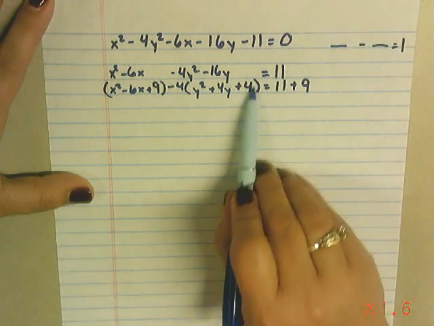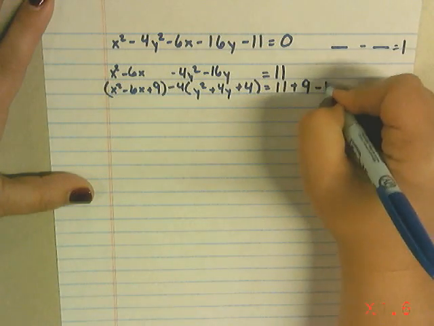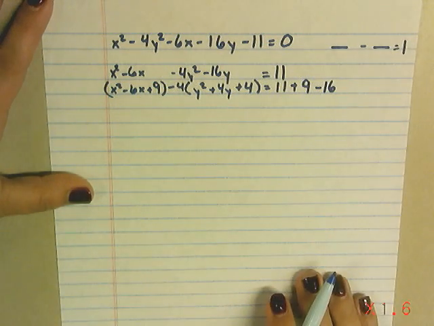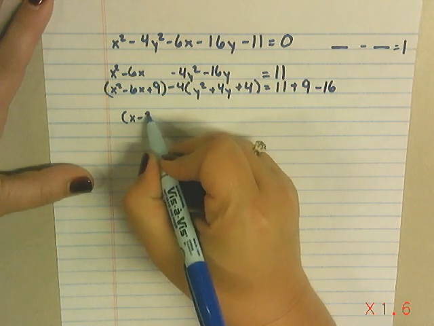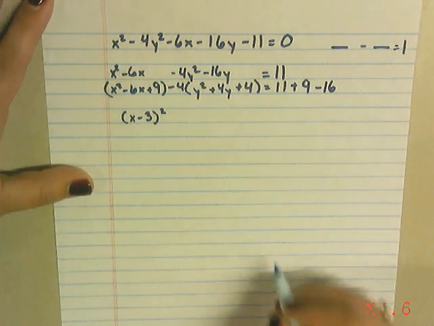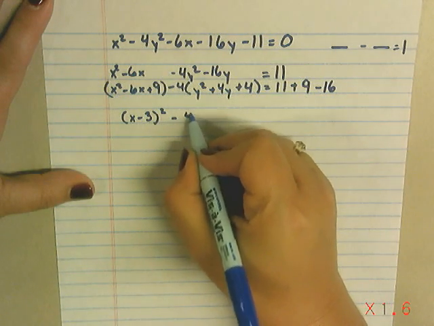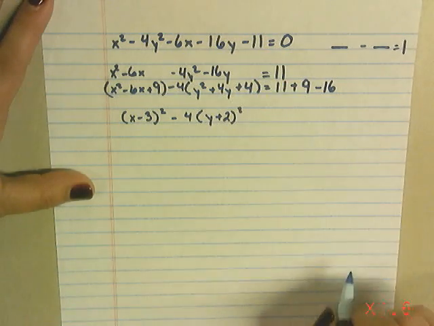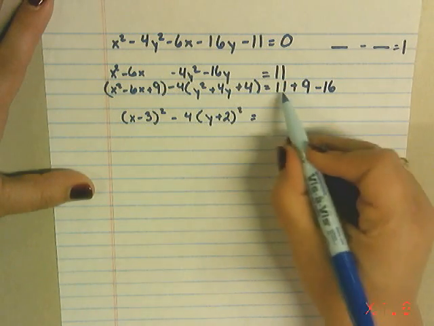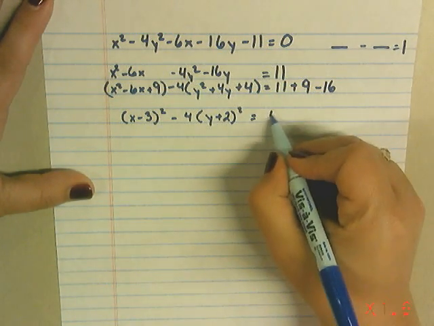I've actually put a negative 16. So negative 16 there. Go ahead and rewrite it with the squared. So that's x minus 3 squared minus 4 times y plus 2 squared. Go ahead and combine these together. 20 minus 16 is 4.